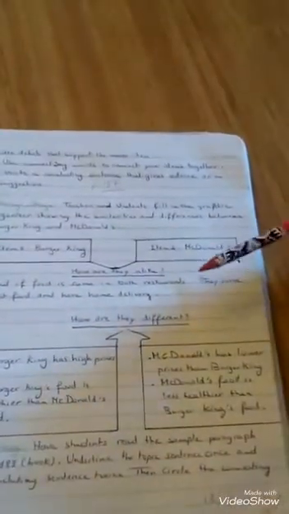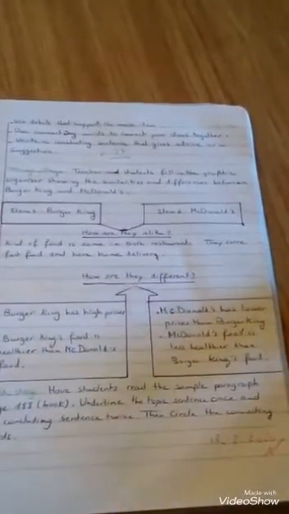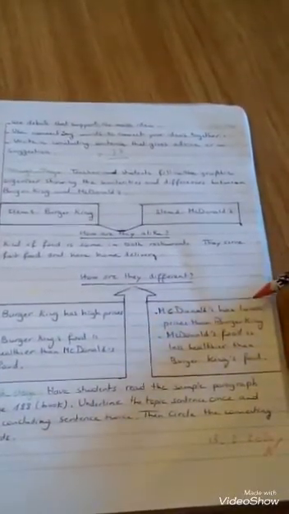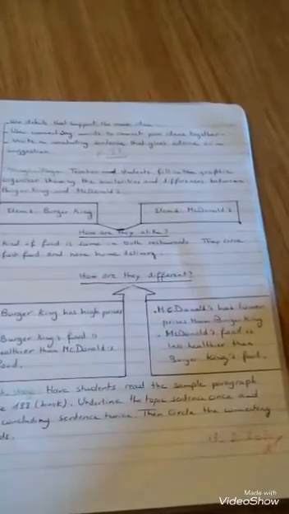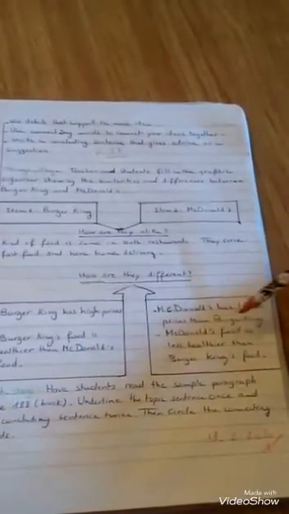Now we are going to talk about the differences between these two restaurants. Burger King has high prices, okay, while McDonald's has lower prices than Burger King. Burger King's food is healthier than McDonald's food, while McDonald's food is less healthy than Burger King's food.